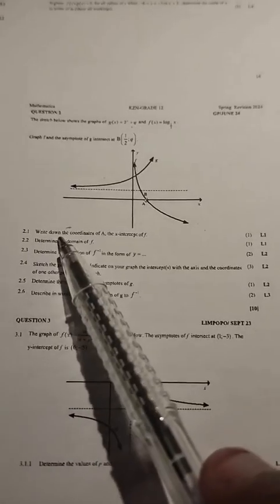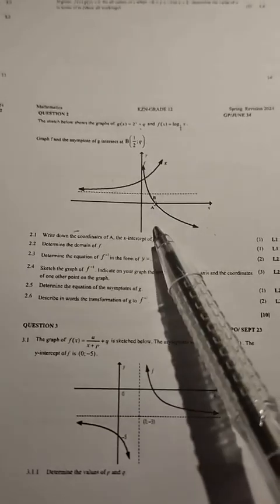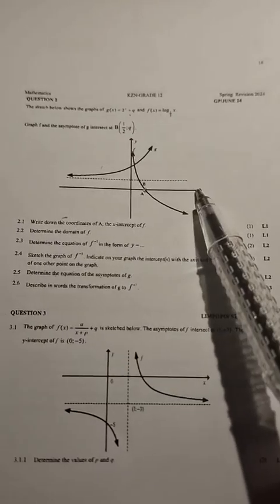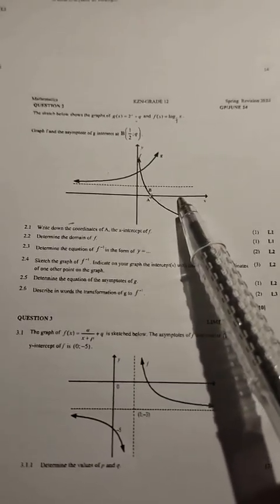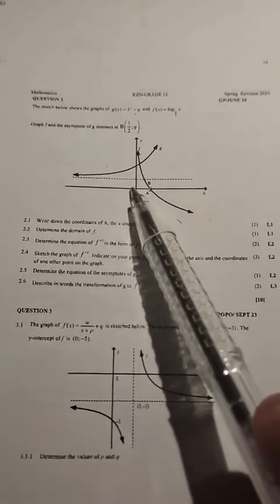So that means if we're going to write down the domain, determine the domain of f, it means that from left to right, where is the function defined? We can see that f is not going to exist on this side of the x-axis.